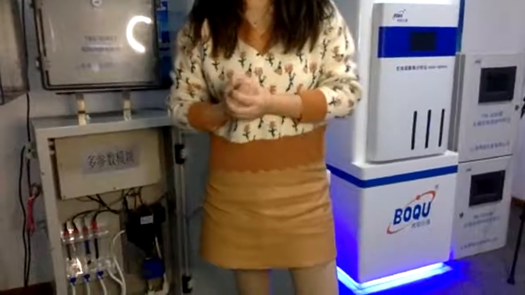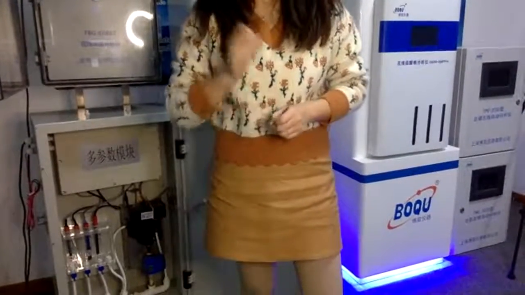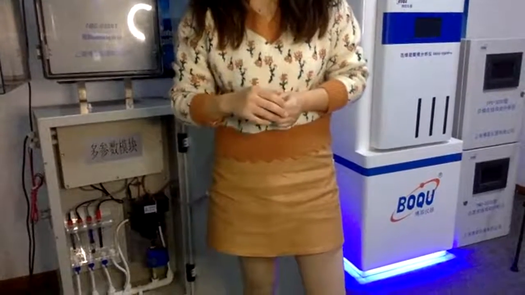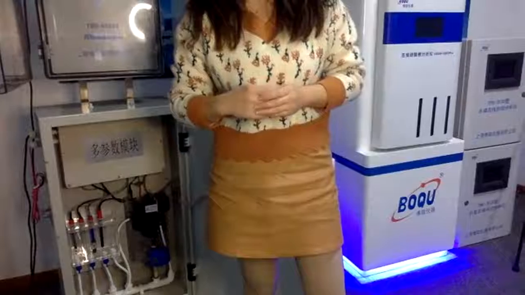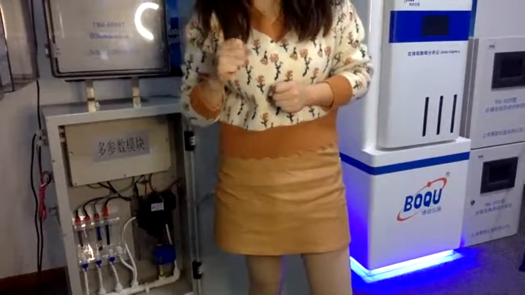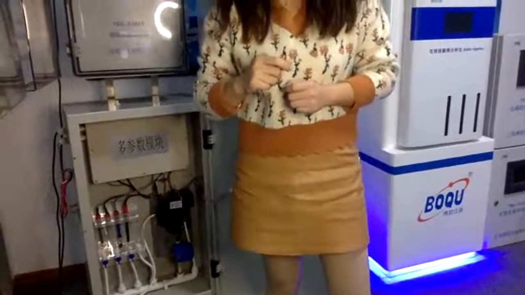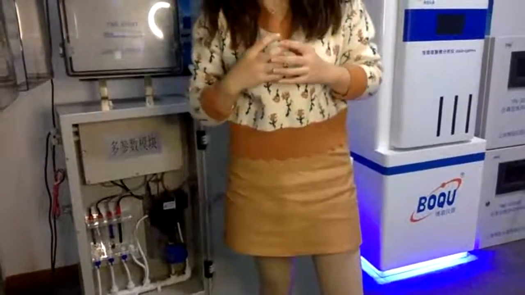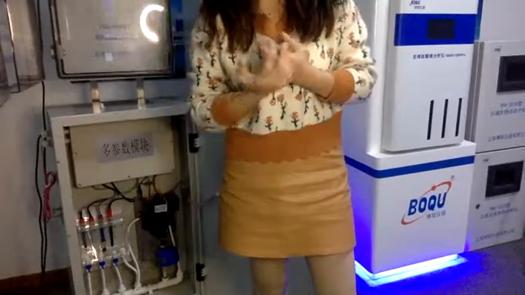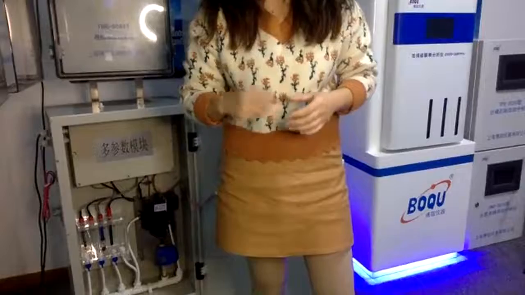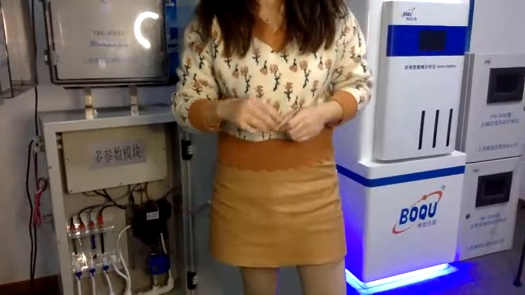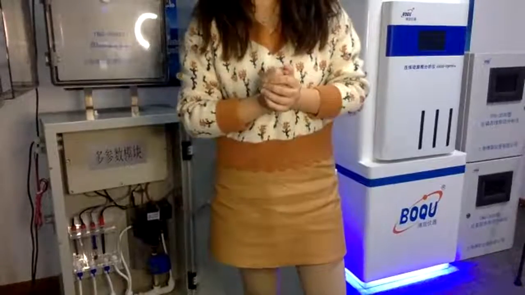We can see these trends, and this market has very high demand for it. So we want to help customers solve their complicated installation problem. We are trying to combine the very basic or some popular parameters in one analyzer. So this is much better and much more convenient for you.